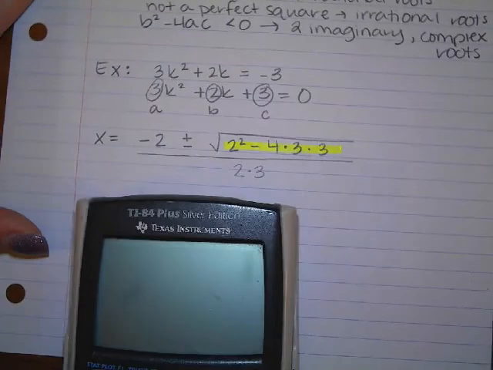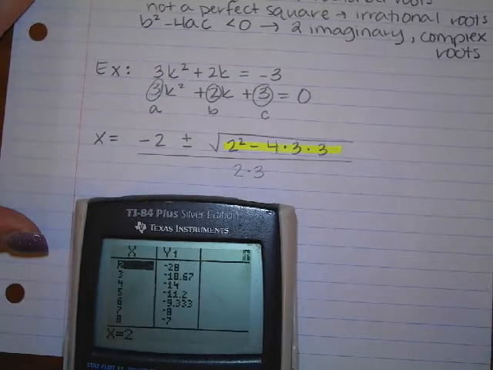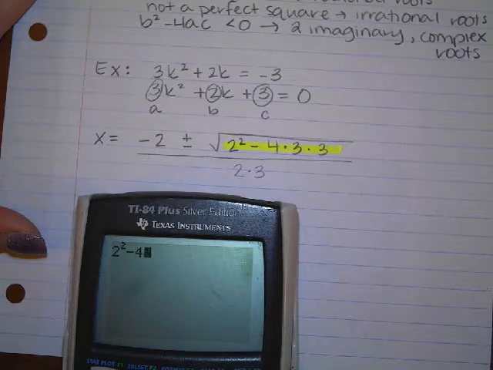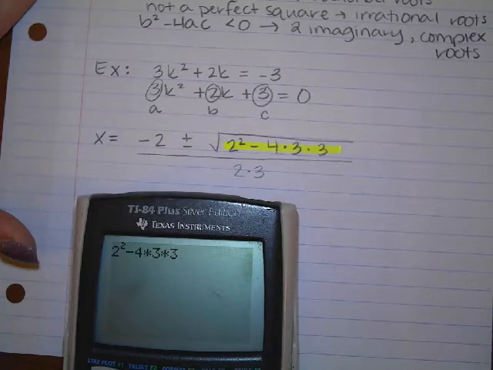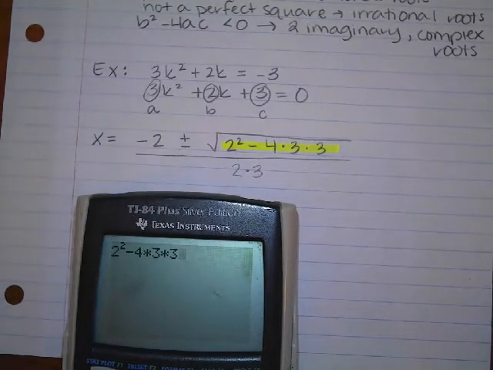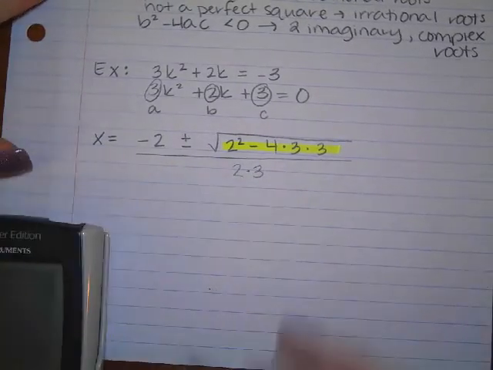Probably. Okay, so in our calculator, let's go ahead and just plug in the discriminant. So 2 squared minus 4 times 3 times 3. And what are you guys getting for the discriminant? Negative 32.